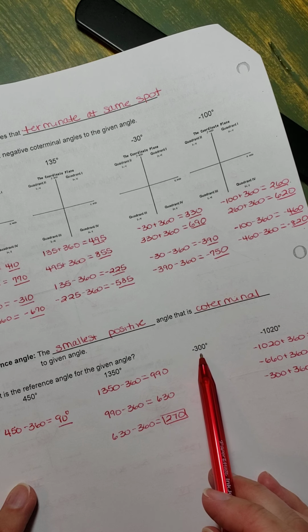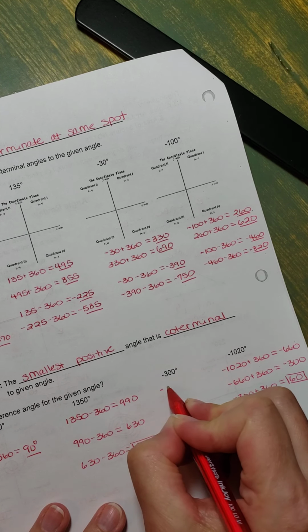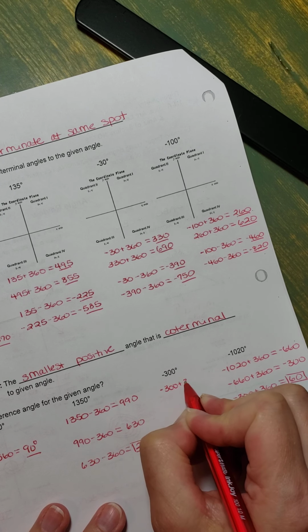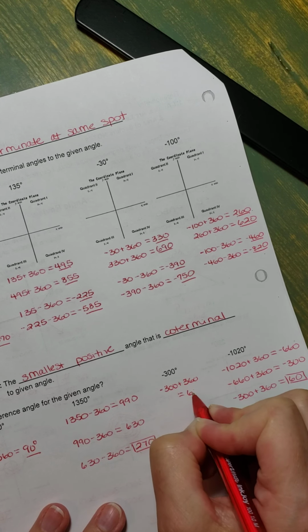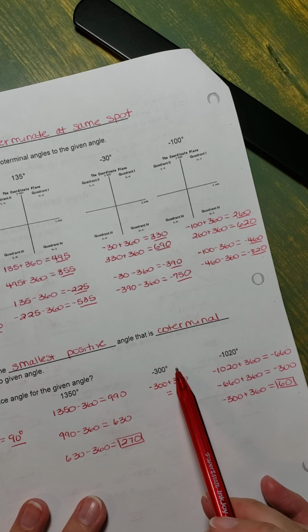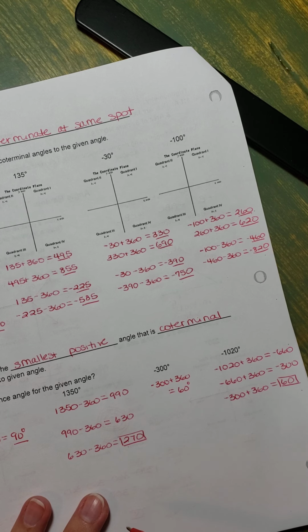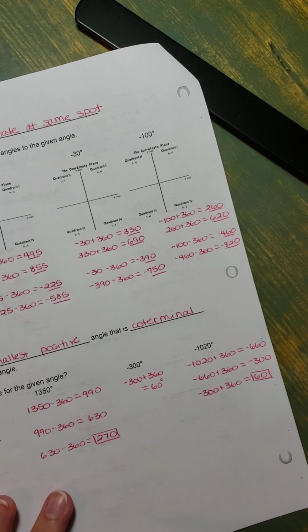Negative 300, well, that's negative. I need to make it positive, so now I'm going to add 360 on, and that gives me 60 degrees. So one person can rotate 60 degrees, another person can rotate negative 300 degrees, and they're both going to end up at the same spot.